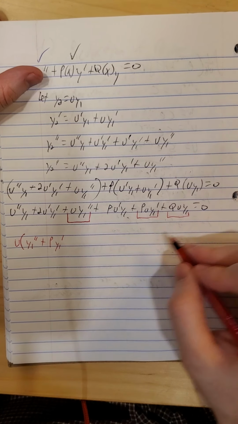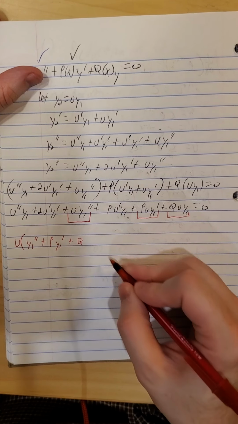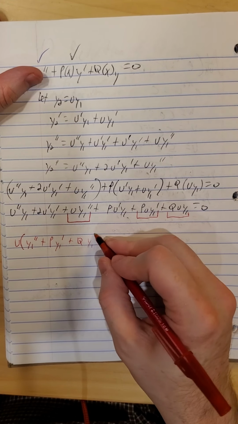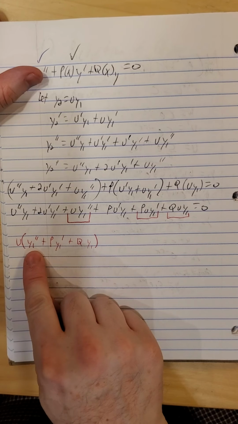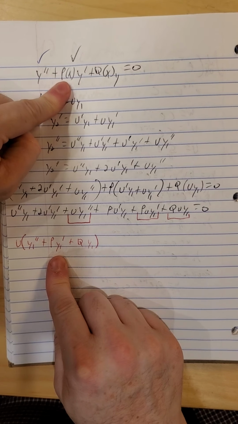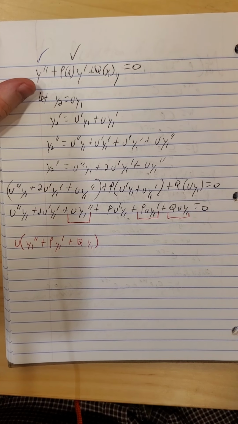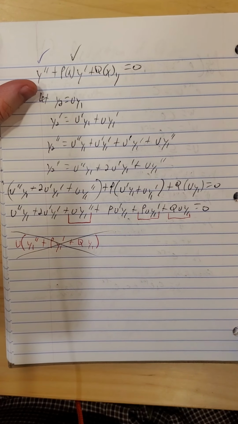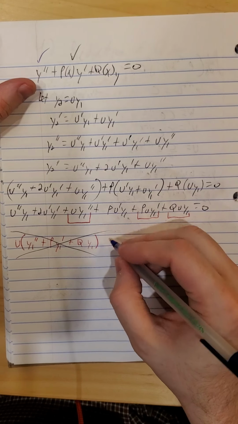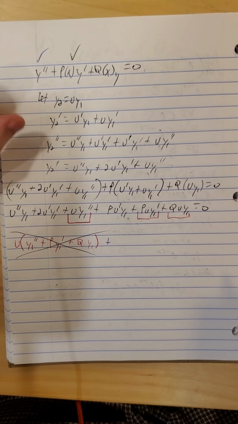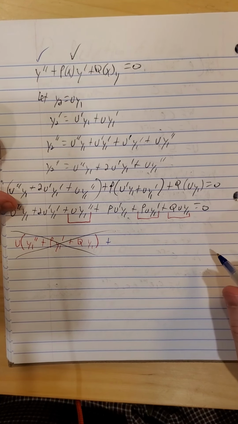We also have a u that was multiplied by qy1. y double prime plus py prime plus qy is 0. Goodbye to all those. So then we just work with what's left.